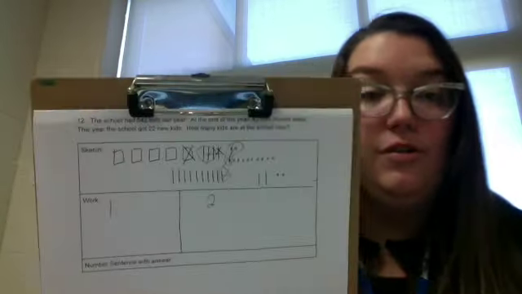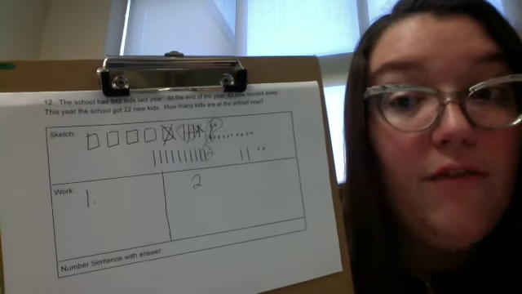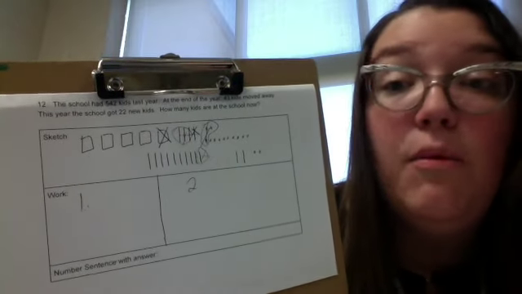Next, I'm going to do the work. Remember, with our work, we have step 1, step 2 with our numbers. So how many did we start off with? The school started off last year with 542 kids. So that's the number we need to start off step 1 with, okay? 542.